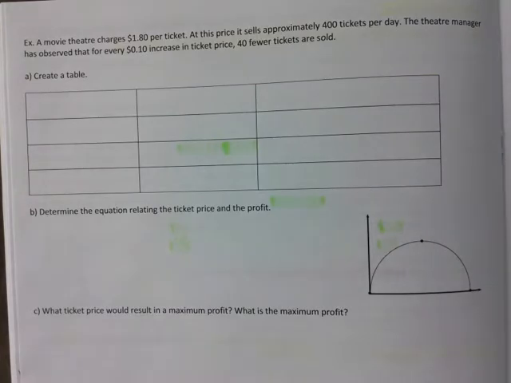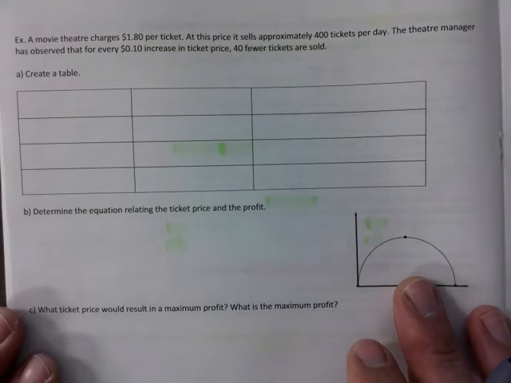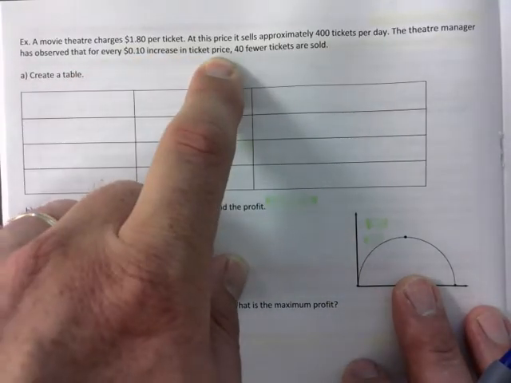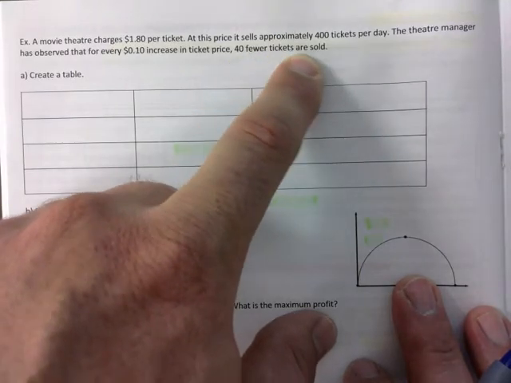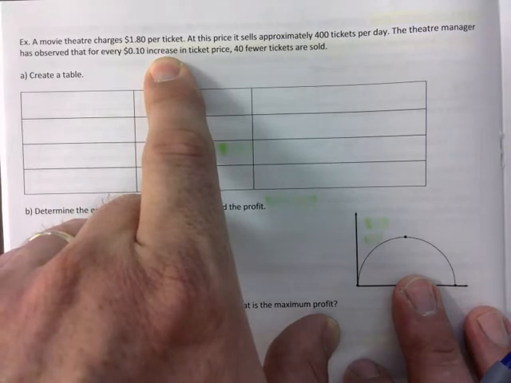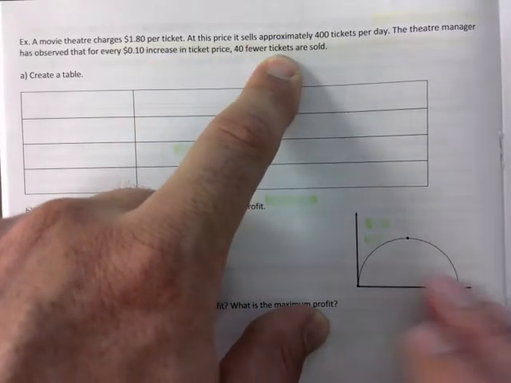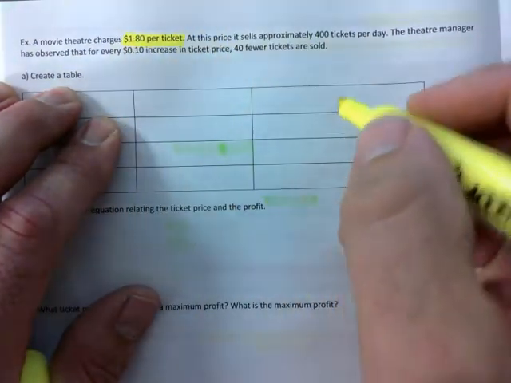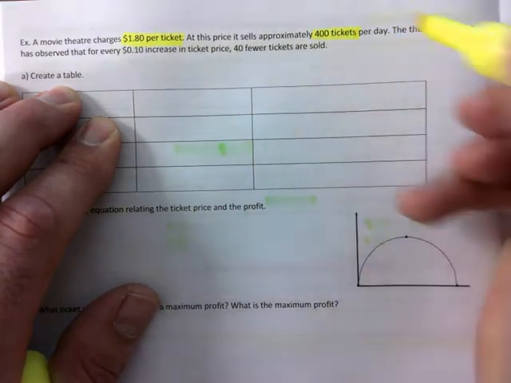The movie theater charges $1.80 per ticket. At this price, it sells approximately 400 tickets per day. The theater manager has observed that for every 10-cent increase in price, there are 40 fewer tickets sold. And that should make sense to you, right? If you increase the price, there's a chance that you're going to sell less, right? And so let's just highlight the important pieces here. $1.80 per ticket. This is how much you're selling.